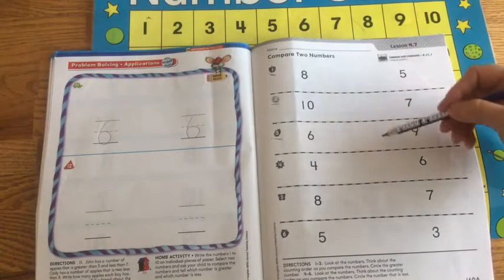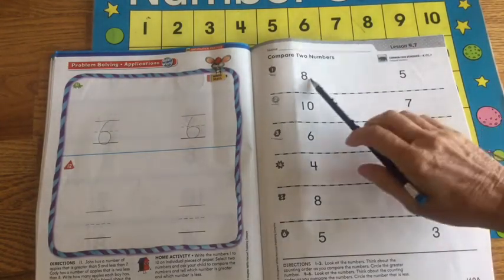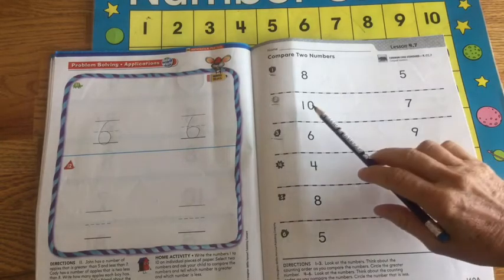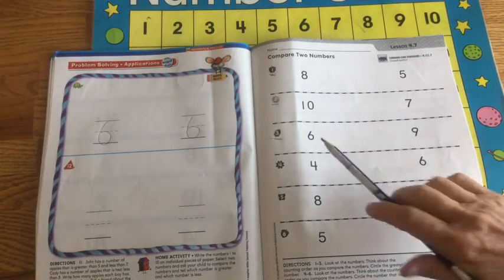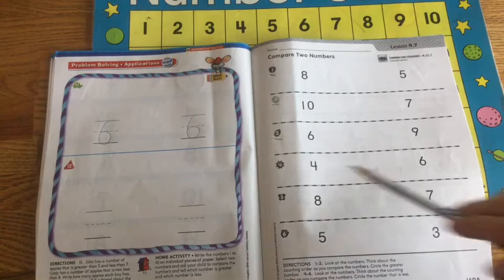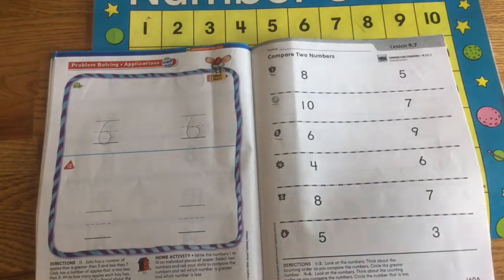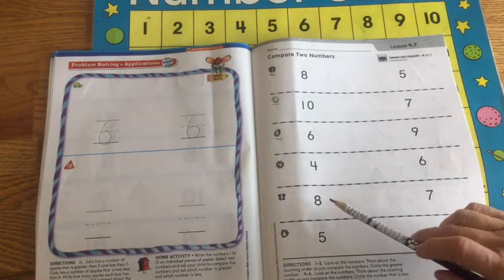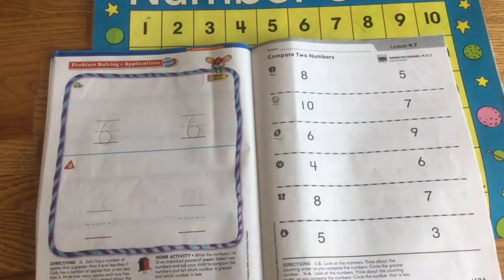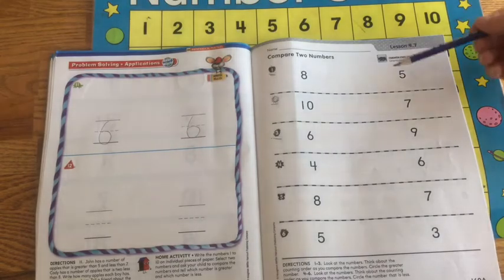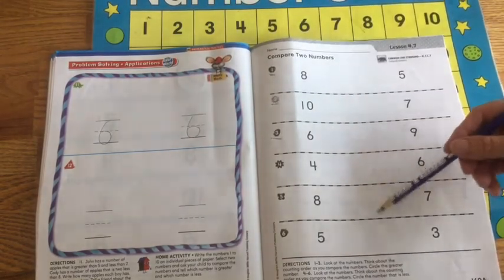So these 3, I want to know which number is greater, 8 or 5. What is greater, 10 or 7? Which is greater, 6 or 9? 4, 5, and 6, I want to know which number is less, smaller, 4 or 6? Which number is less, 8 or 7? And which number is less, 5 or 3? Take a picture and send it to me. So greater, greater, greater, less, less, less.